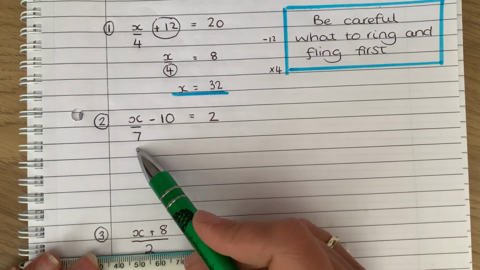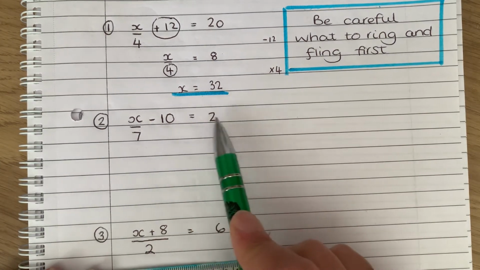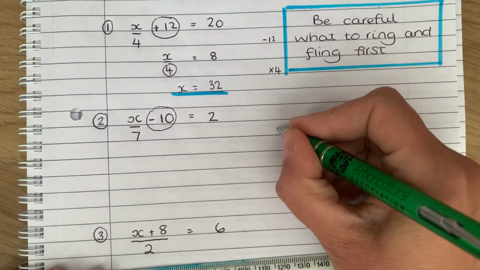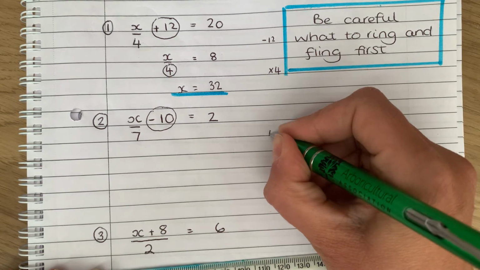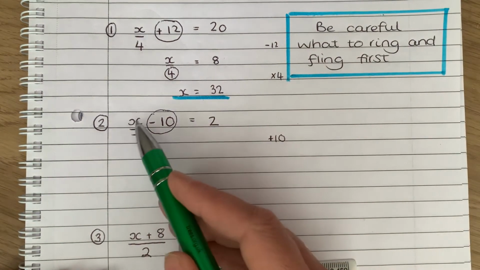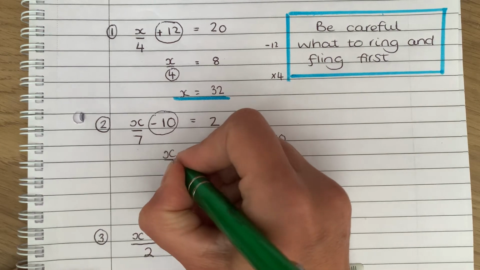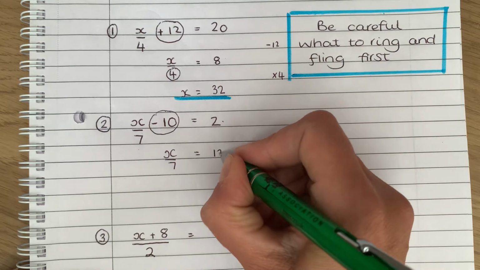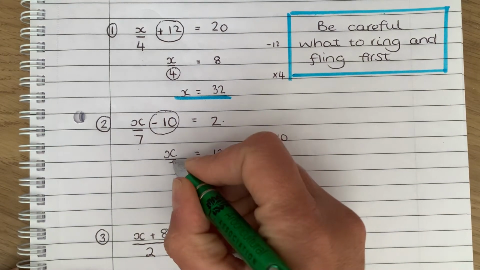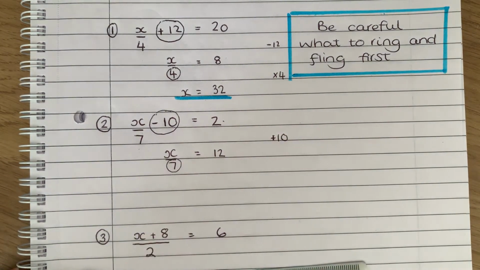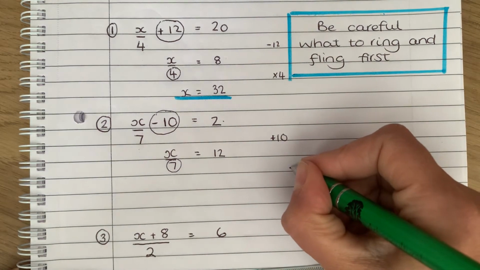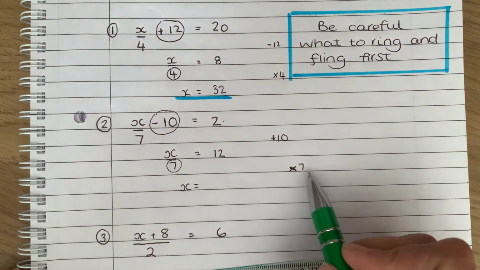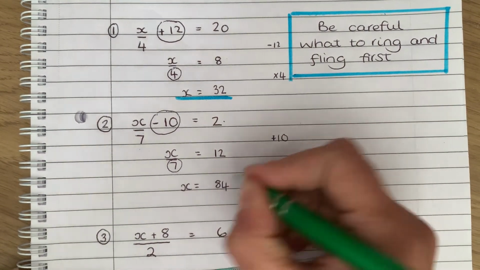X divided by 7 subtract 10 equals 2. The last thing I said then was subtract 10. So I ring that. So the opposite of minusing 10 is to add 10. So now I'm just going to be left with x over 7. 2 add 10 is 12. How do I get rid of divide by 7? Well, the opposite of dividing by 7 is to times by 7. So x equals 12 times 7 is 84.